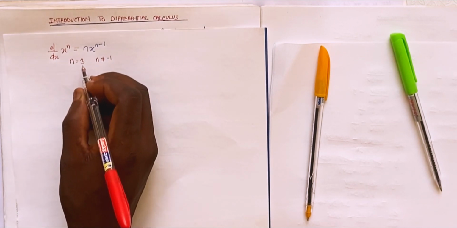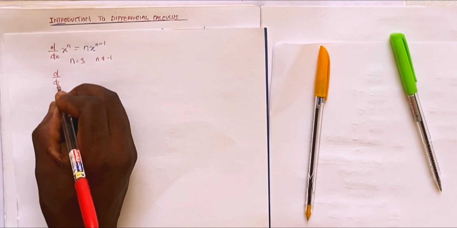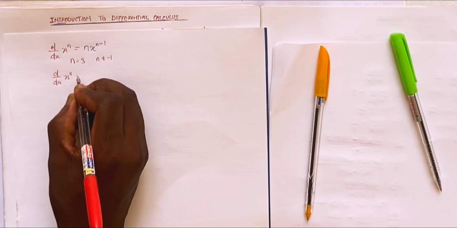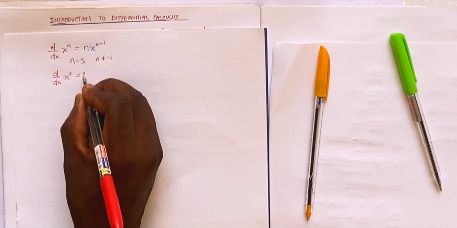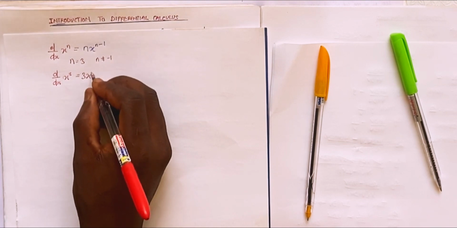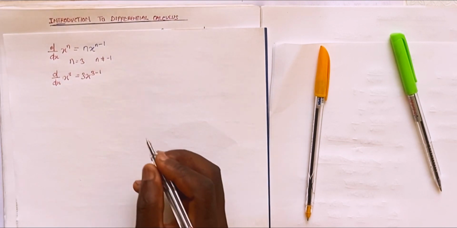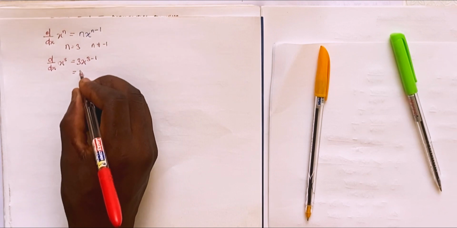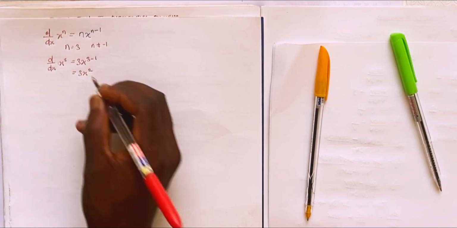So let's say your n is 3, and you are asked to find d/dx of x to the power 3. So in this case now, bring the power down. That will be 3x to the power, then subtract 3 minus 1. Can you see this? So here you are going to have 3x raised to the power 2 exactly.